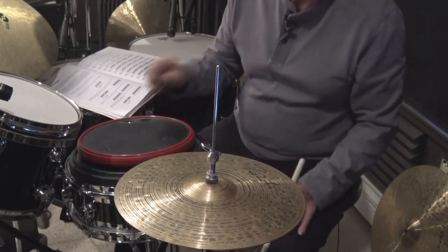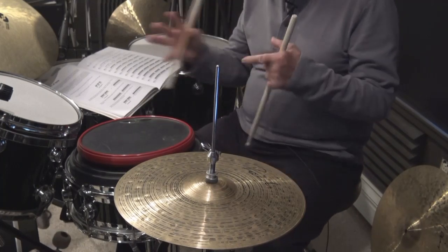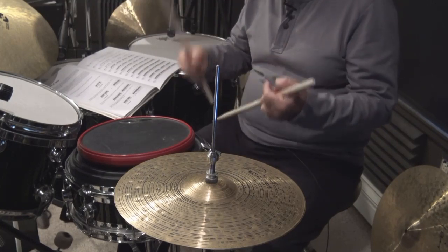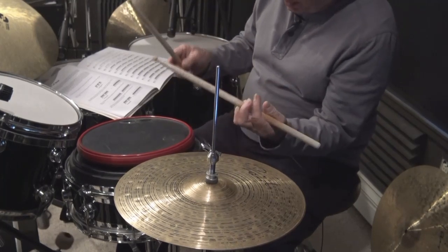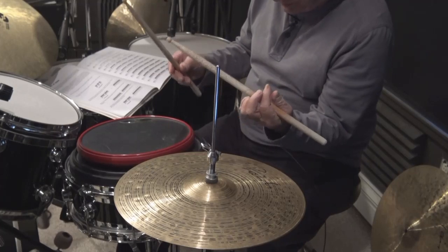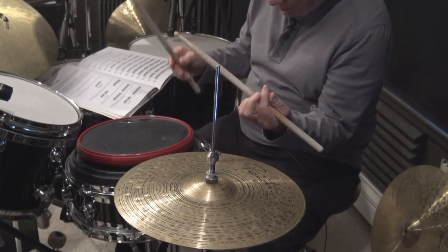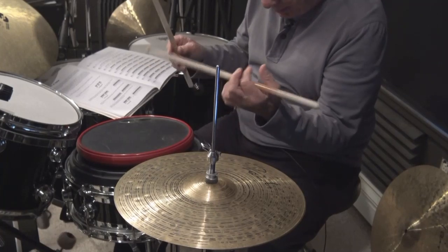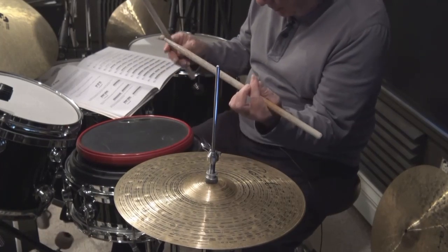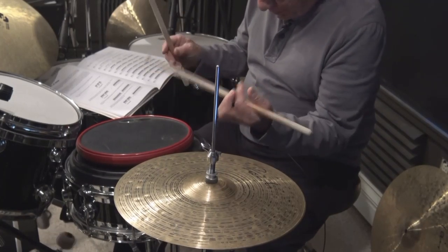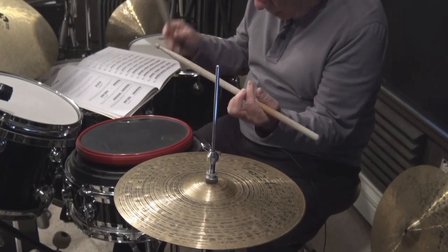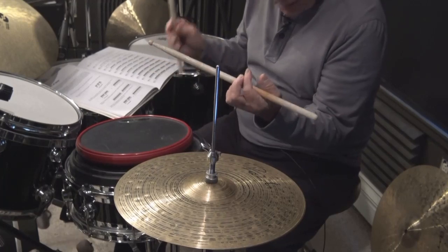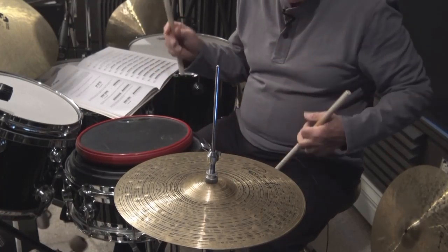So I'm going to play line 1 a few times. Feel that. I only wrote it for one measure, but you can hang out with it to get the feel and the time. I'm going to go to the second line now. 1 and 2 and 3 and 4 and 1. Back to line 1. Just hang out with line 1. Line 2 now.